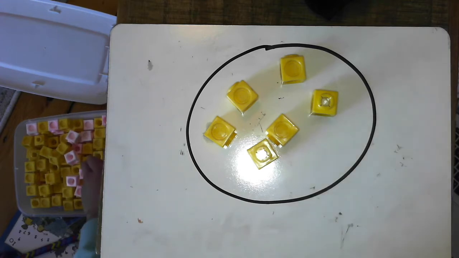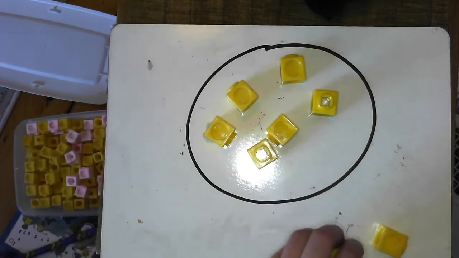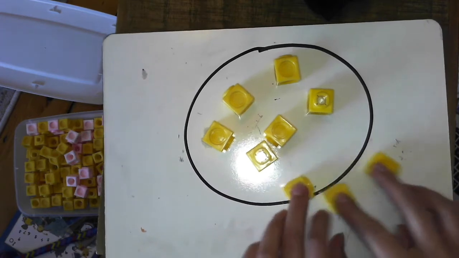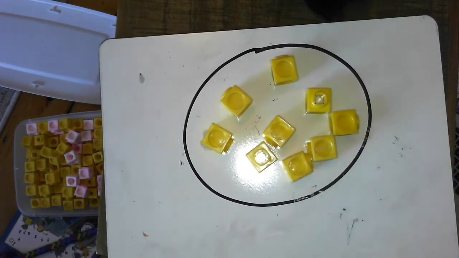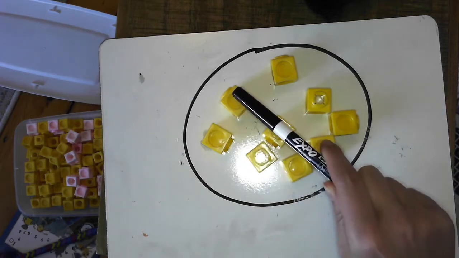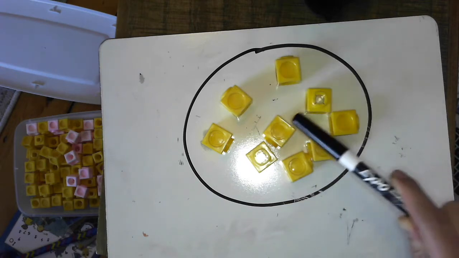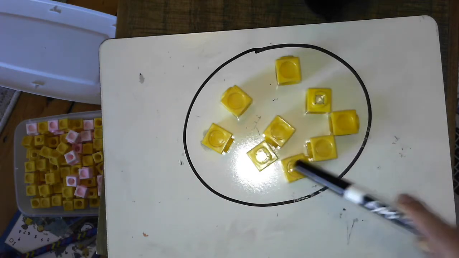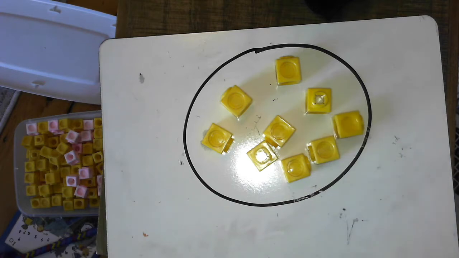Did it look like this? Here's what mine looks like. 1, 2, 3 more dogs say, "Hey, we're coming swimming! Yay!" Now I have 1, 2, 3, 4, 5, 6, 7, 8, 9. I have 9 dogs in the dog pool now.